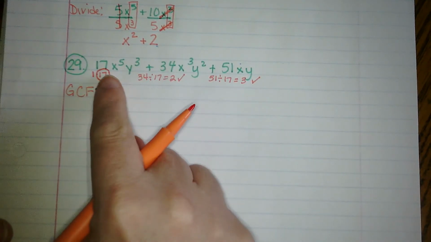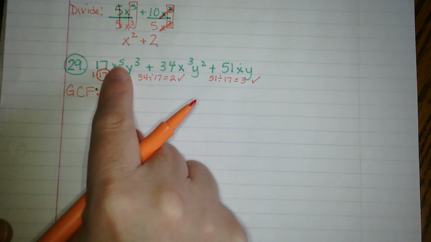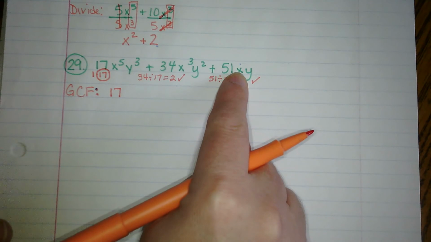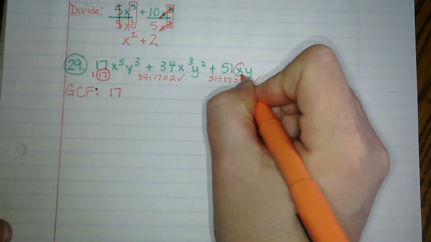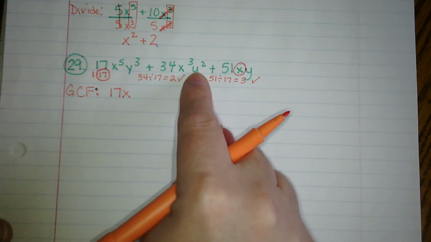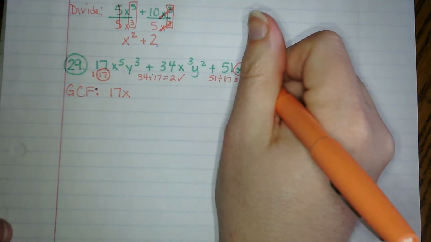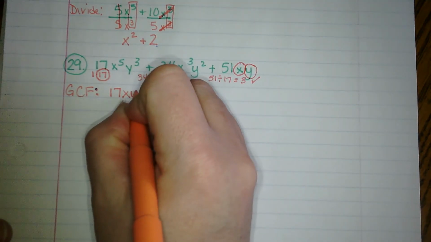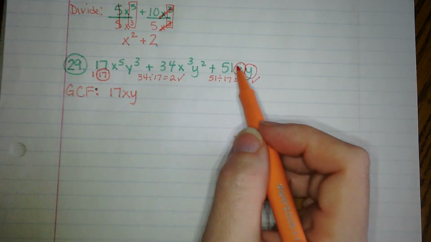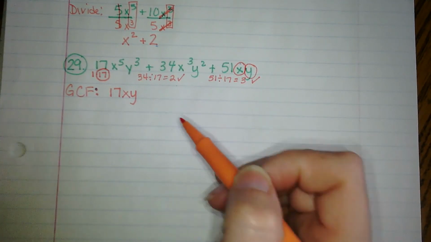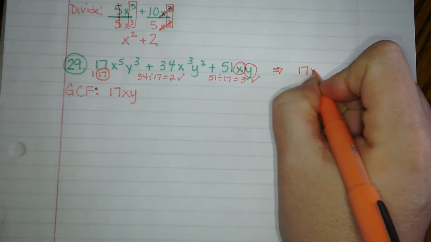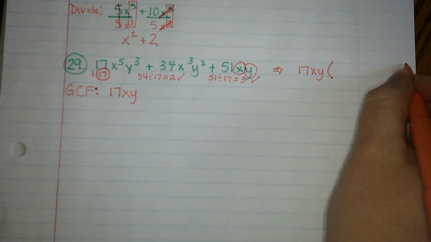Now I just have to pick apart my x's and my y's. I'm going to start with x's. There's 5 here, 3 here, 1 here. I want the lowest one, so I want x. For y's, I have 3, 2, and 1 of them. Again, I want the lowest one because I want the one that each term can give equally. And this 51 can only give one each. So that's what it is. So when I do my GCF, 17xy comes outside the parentheses.